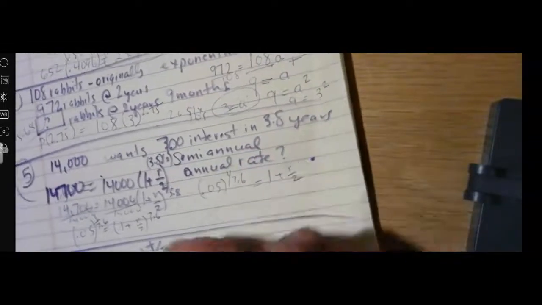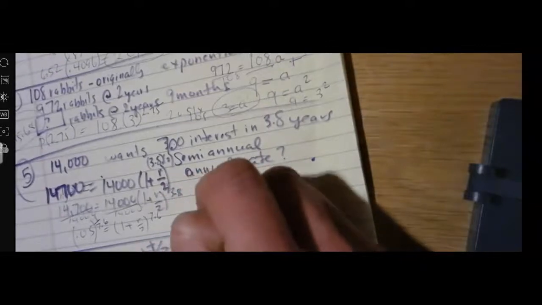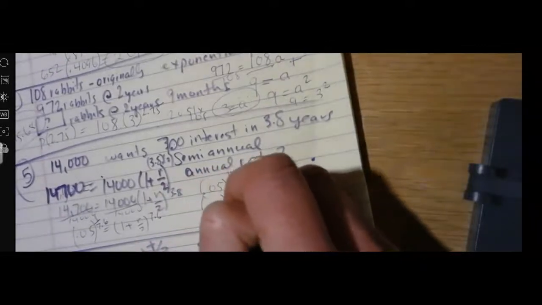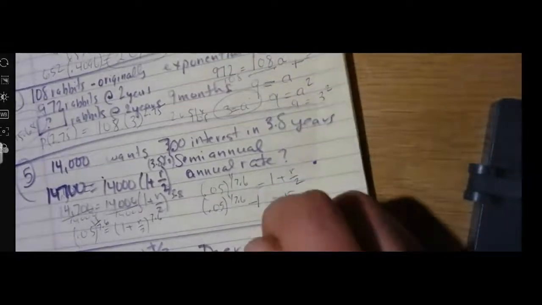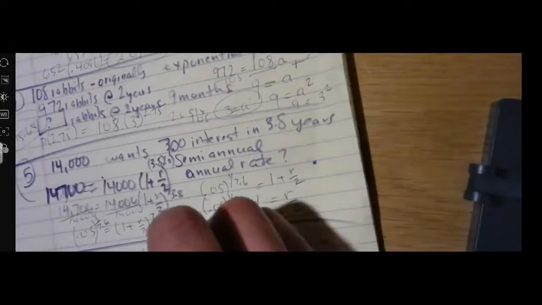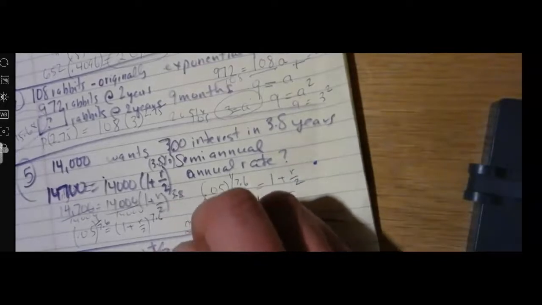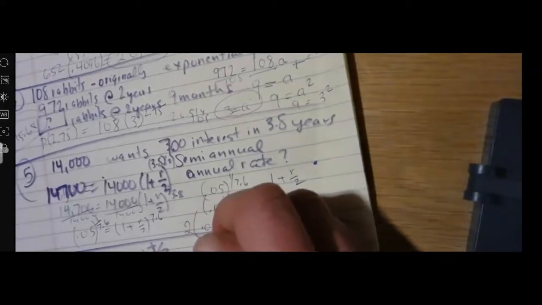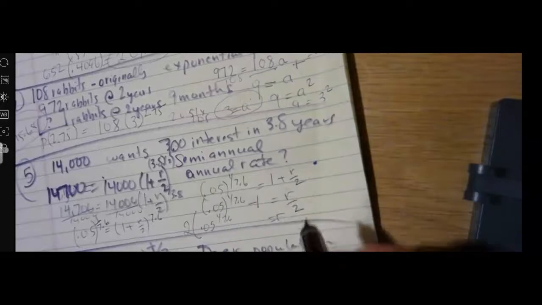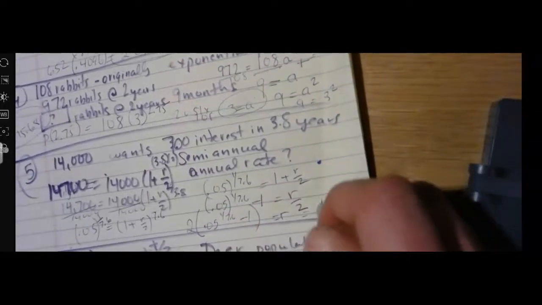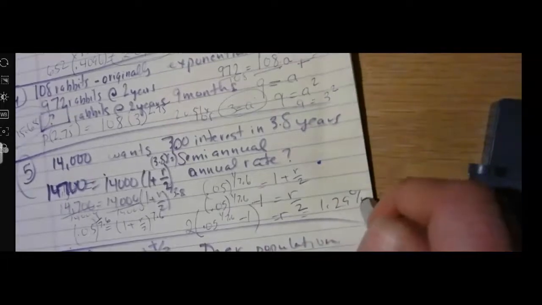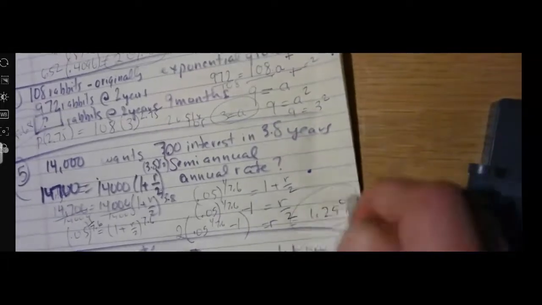And we just need to subtract 1. So we have 0.05 to the 1 over 7.6, subtract 1 equals r over 2. Then r is going to equal 2 times that. So it's going to be 2 times 0.05 to the 1 over 7.6 power minus 1 in parentheses, and that comes out to 1.29%. Yeah, 1.29% after you multiply by 2.